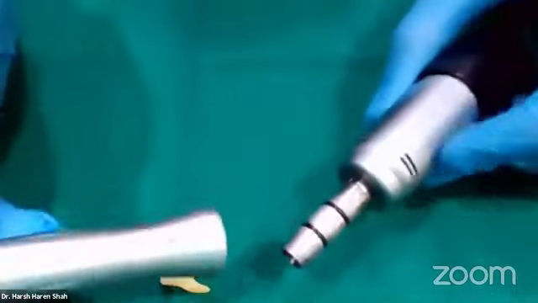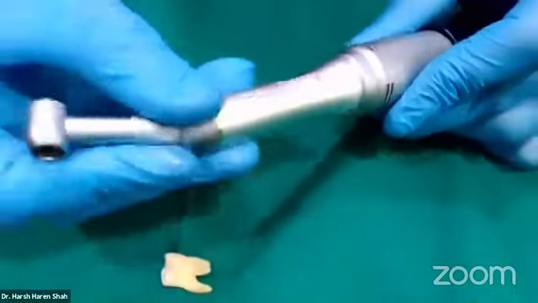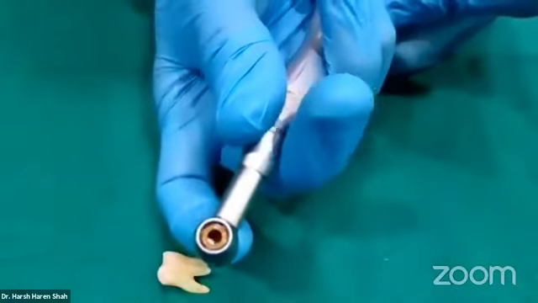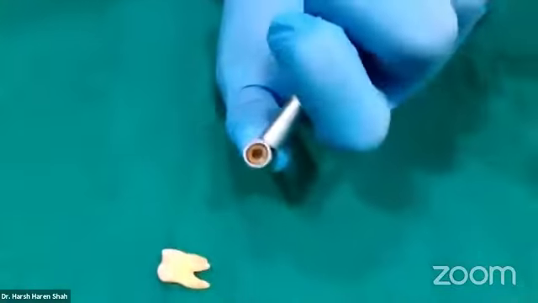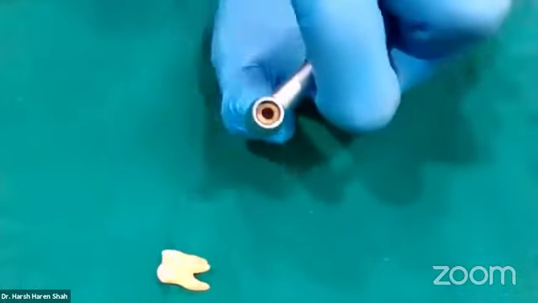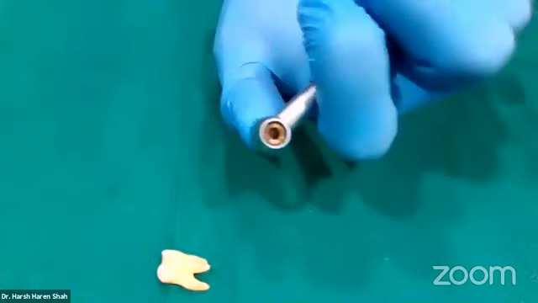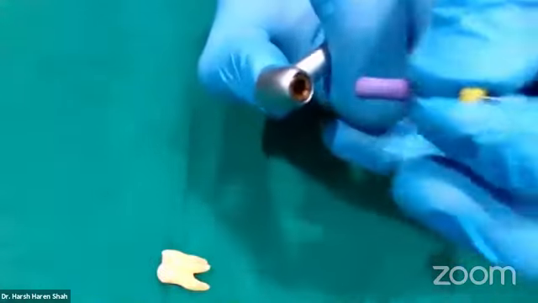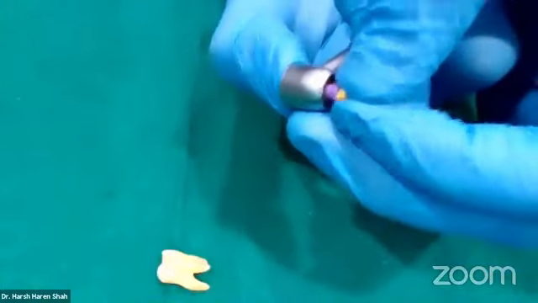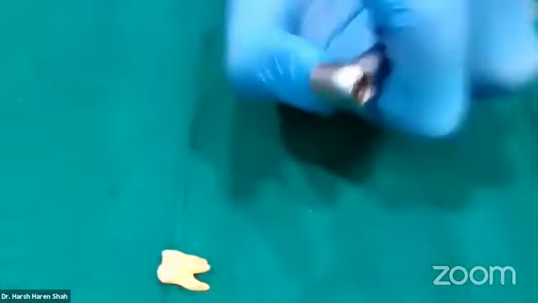As you can see, I'm just connecting it to my micromotor here. I'm not connecting a file into this. You can see this is the holder where the K file is supposed to go. When I press it, it opens up. This is open, this is closed. Whenever it is open, it's very simple. I press the button, I open it, I can just insert a file. This might be slightly difficult because I told you that you're supposed to be doing this once your file is inside the tooth. So let's see how that works.